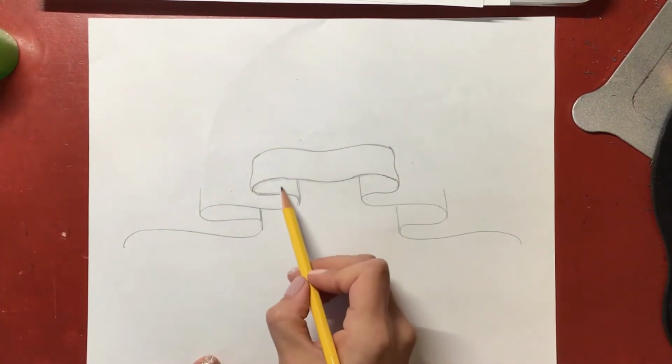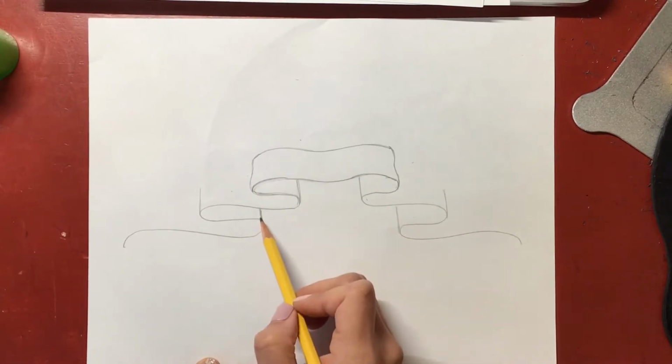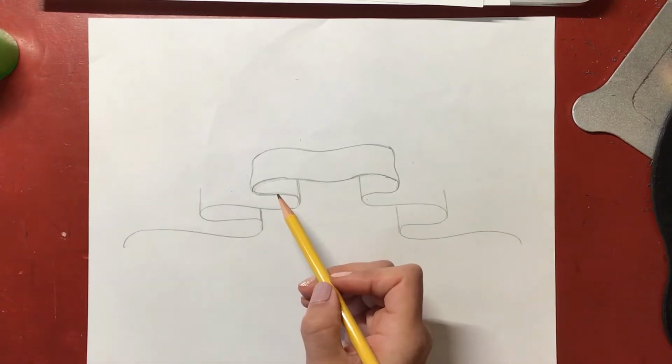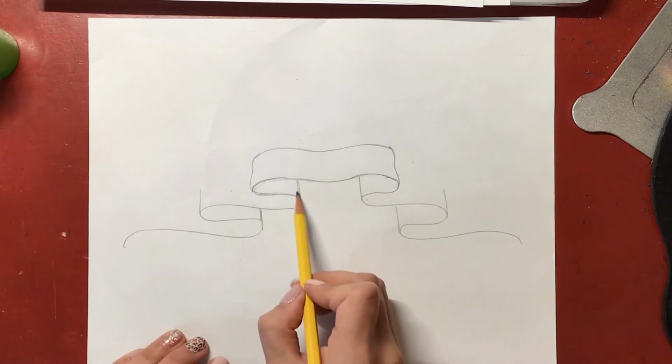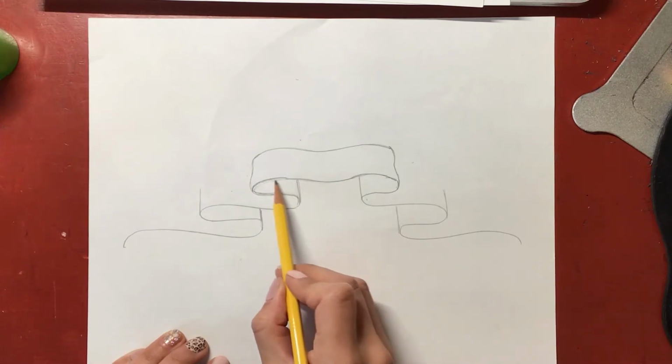So if this curve in here is rather wide on your curves, you may end up having a banner that may not come all the way up, meaning the width of your banner may not be wide enough. You might see a little bit of the back edge of it in there.